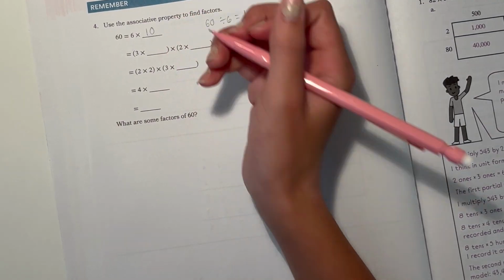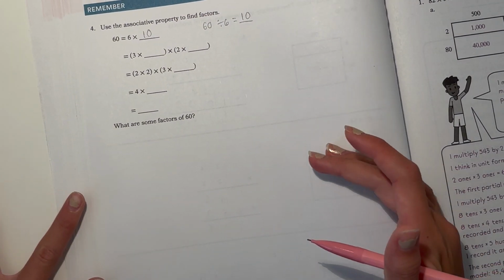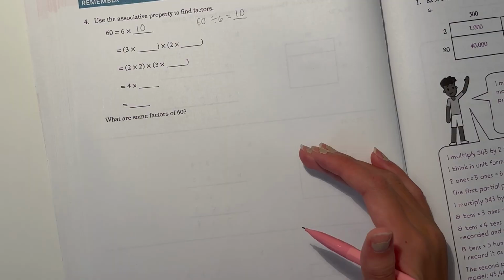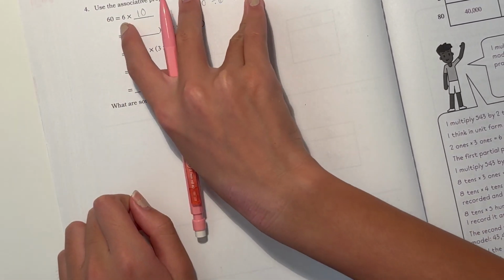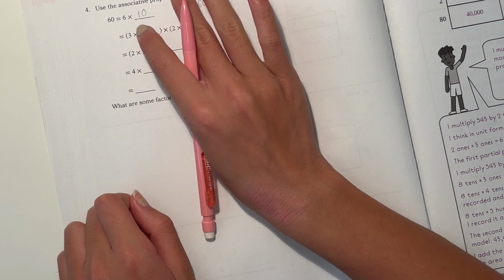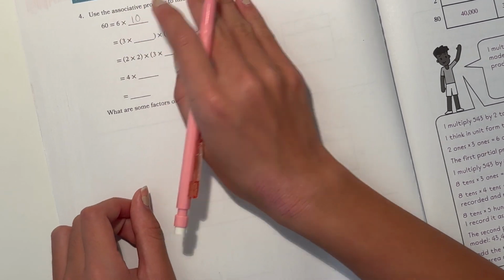And so we're just gonna do, okay, so now we're gonna try to make these equal 60, because since it has the equals, it has to equal 6 times 10, which equals 60.